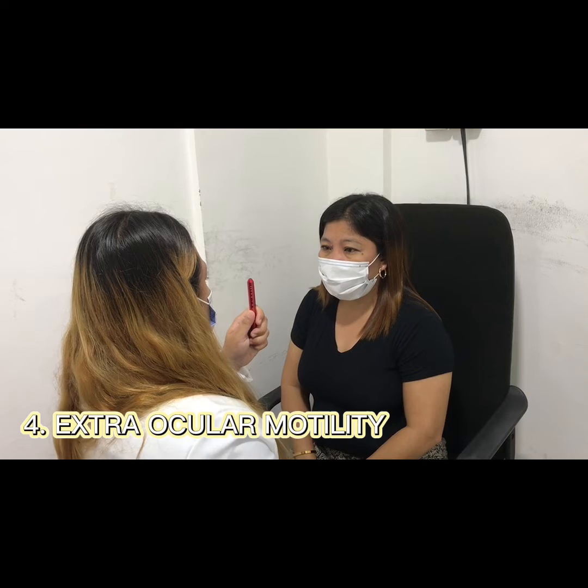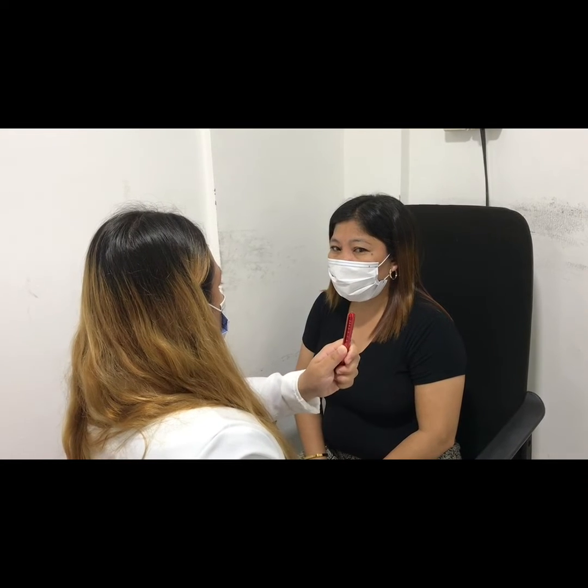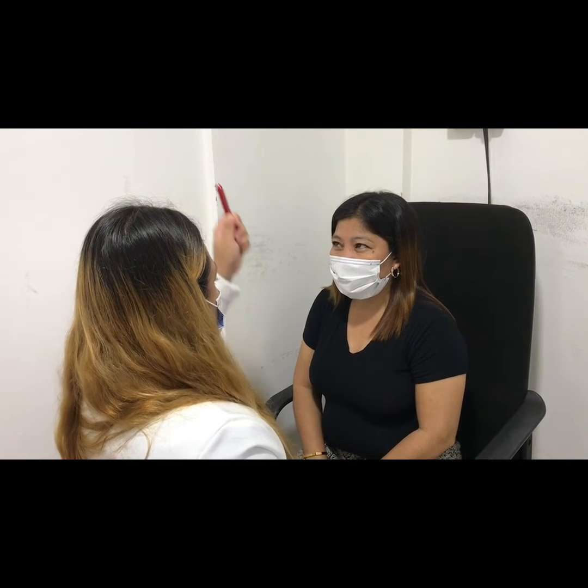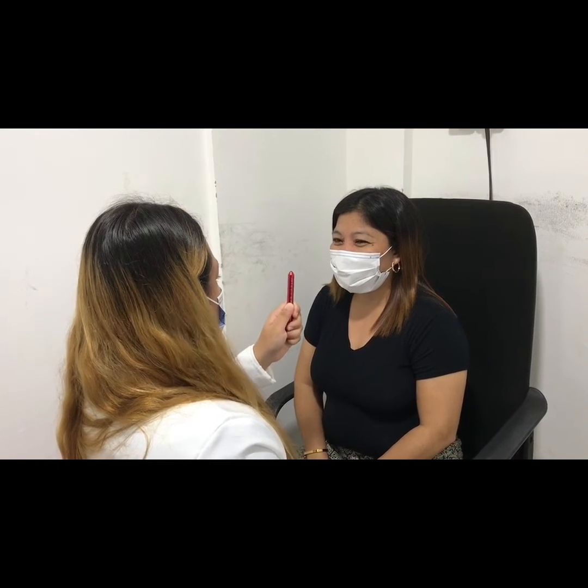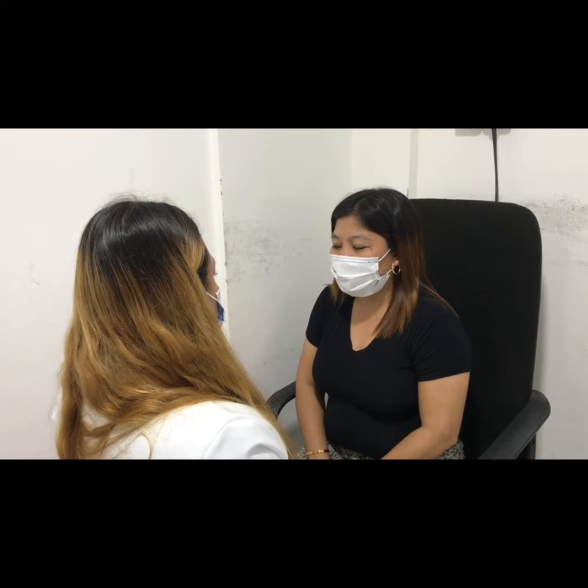Extraocular motility. For the extraocular motility, I instruct the patient to look at the tip of the pen without moving her head, then perform right to center, left to center, upper right to center, upper left to center, lower right to center, lower left to center.